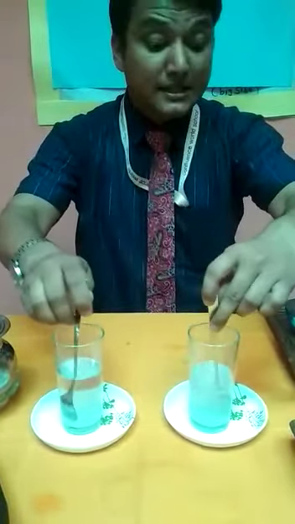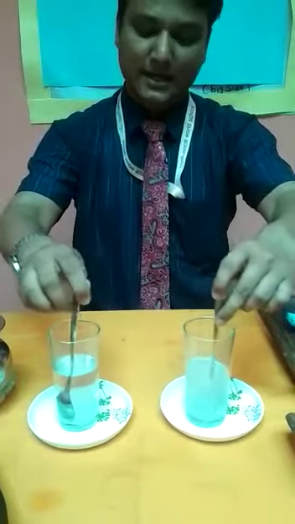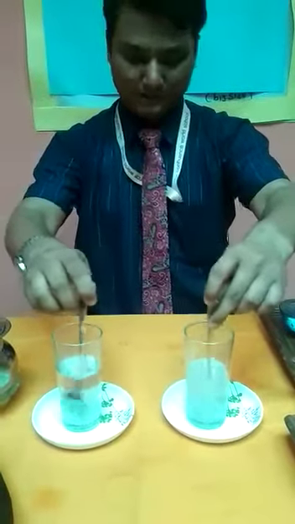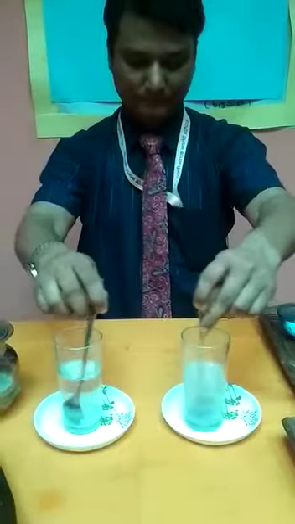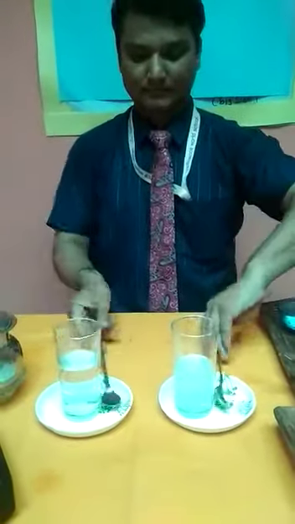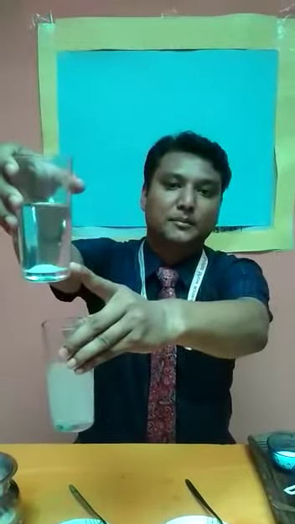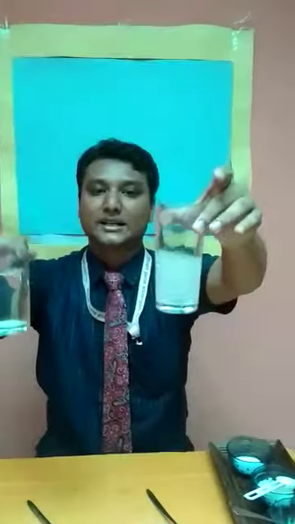Yes, the solute of the small size, the salt, will dissolve faster compared to the sugar. Now see, there is still the sugar at the bottom and the salt is completely dissolved.